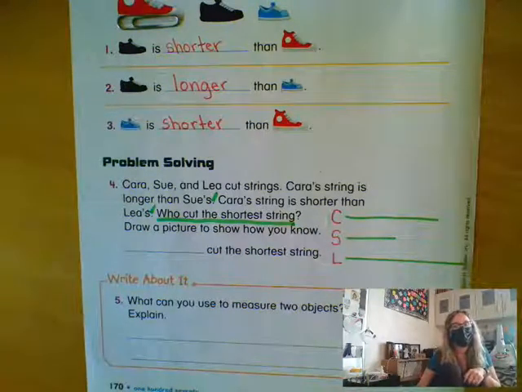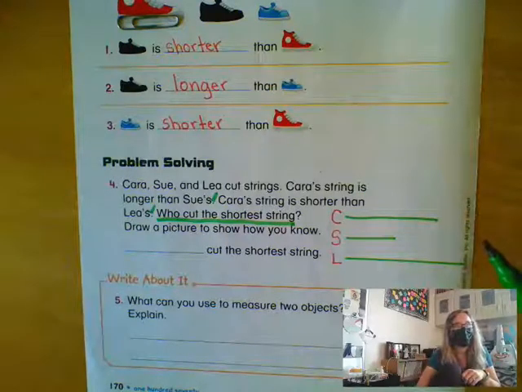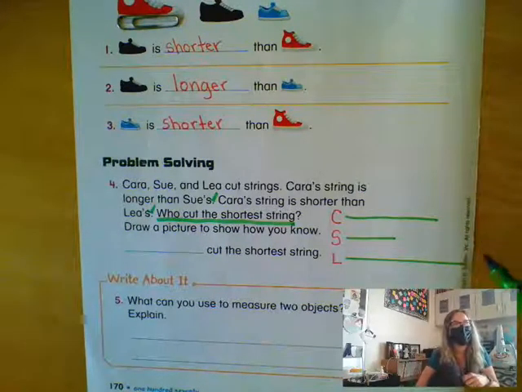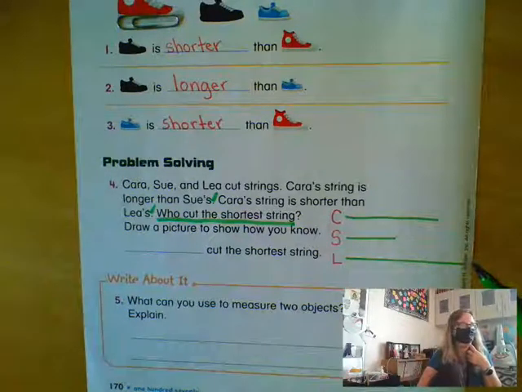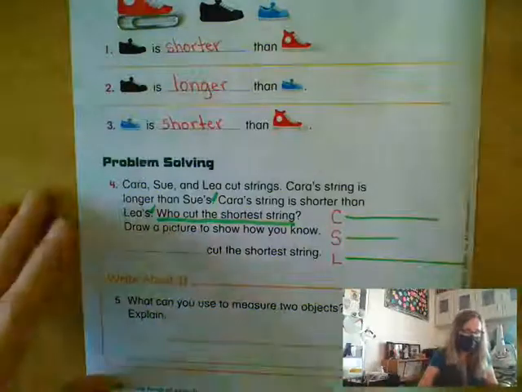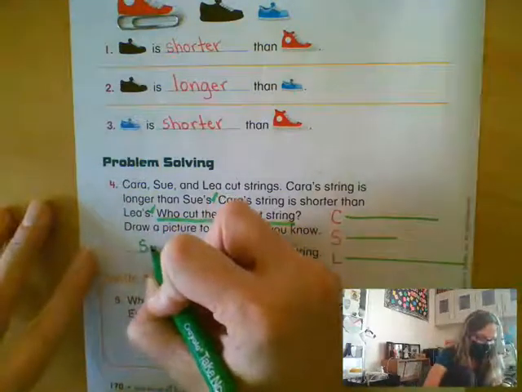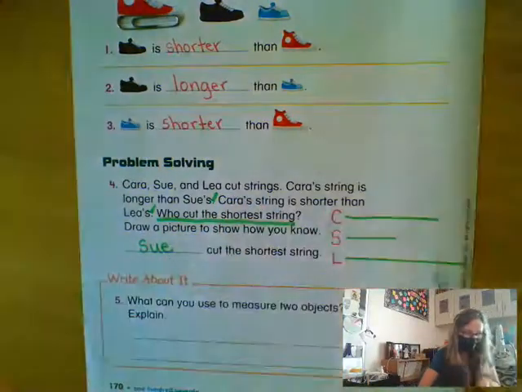Brooklyn? Who has the shortest string? You can tell me the letter if you can't remember her name. S. Her name is Sue. Good job. So on the line you can write, Sue has the shortest string.